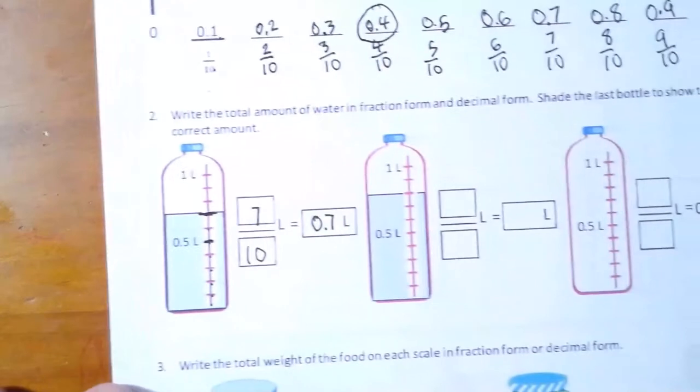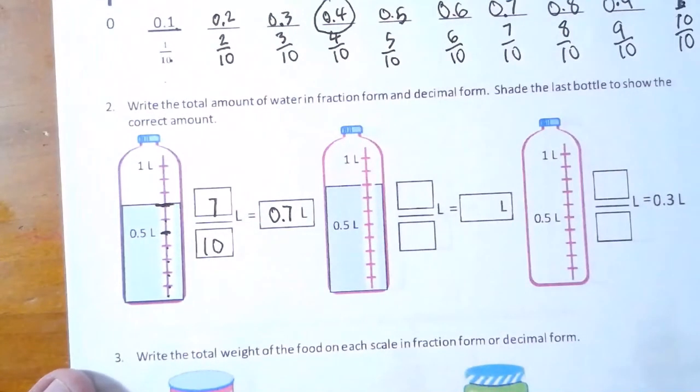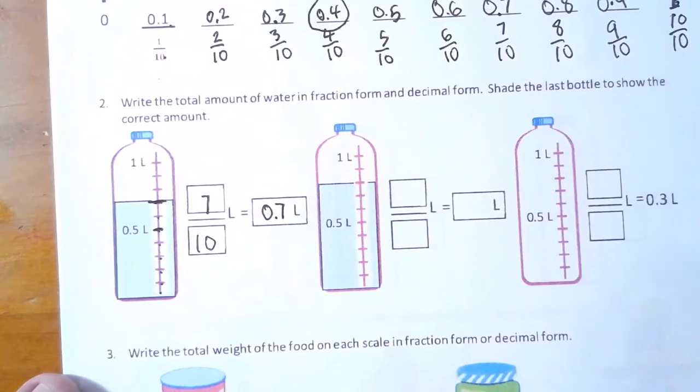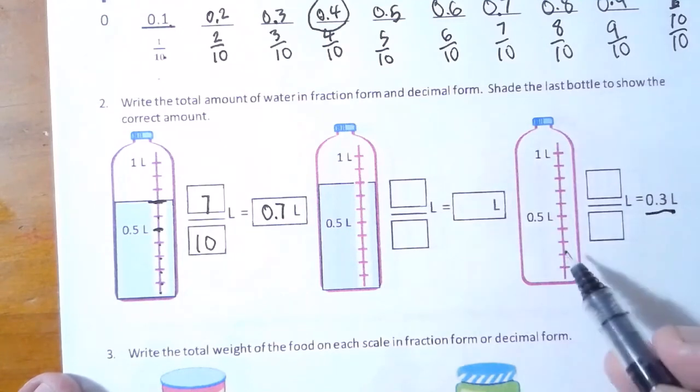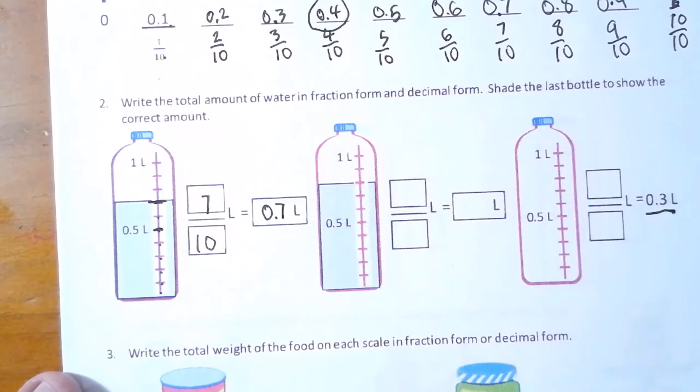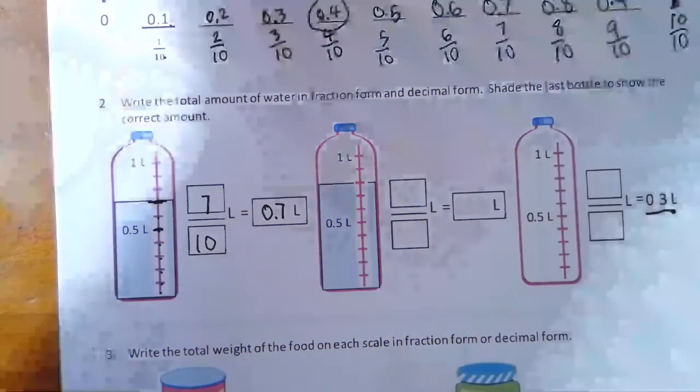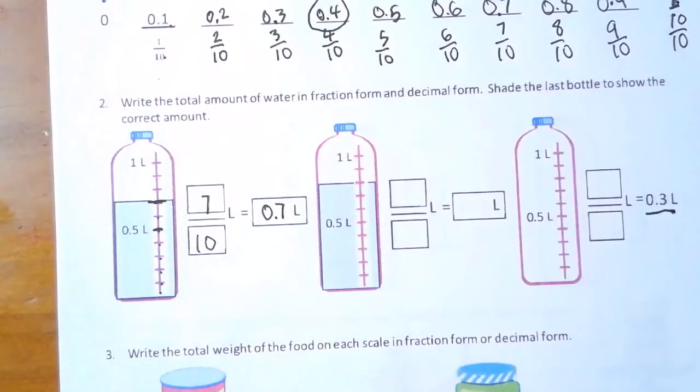And I want you guys to finish that off by yourself. If you look at the third one, you have to work backwards. It's 3/10, so you have to give us the fraction and then also the shading here. Okay, let's quickly look at the rest of your problem set.